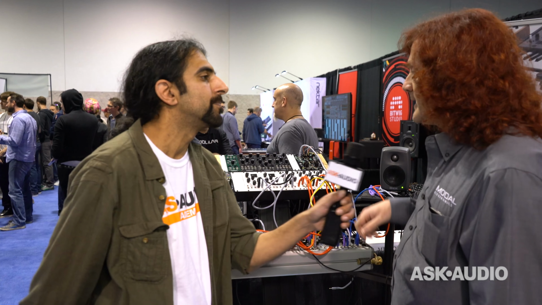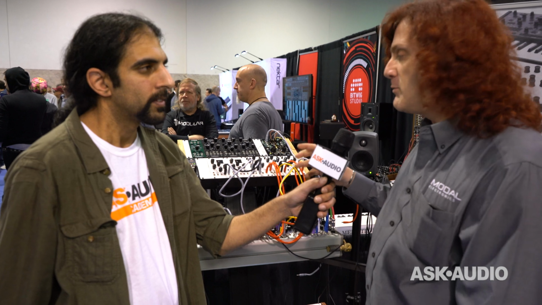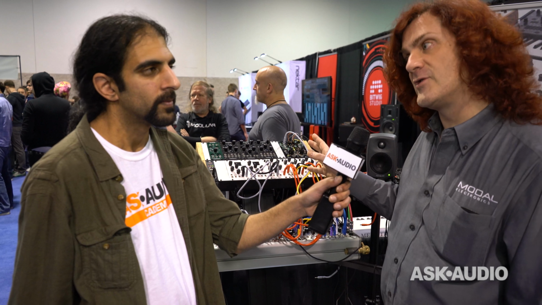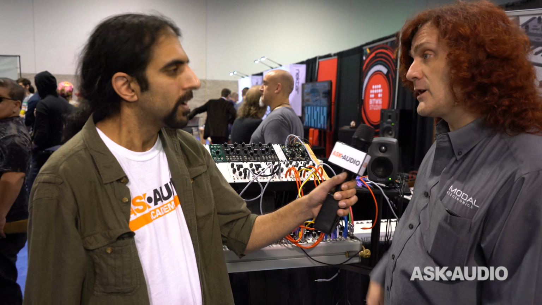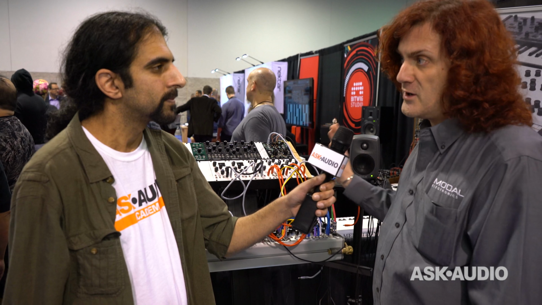And so in terms of pricing, how much will these retail for? It's a good question. We're waiting on final pricing, but we're aiming for each module to be under $300. And in terms of availability, when are we looking at being able to actually get our hands on one? Around March. So we should start seeing them come out in March. By the end of March, they should all be out.